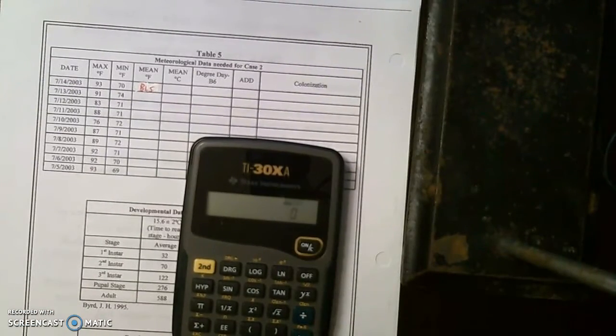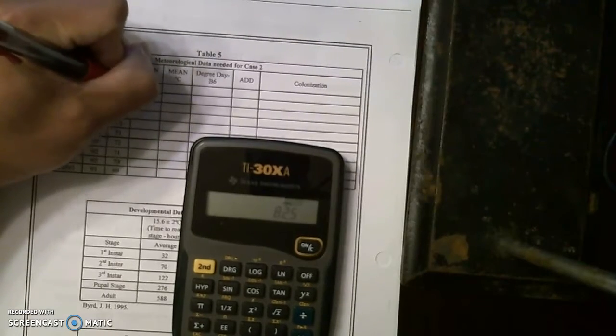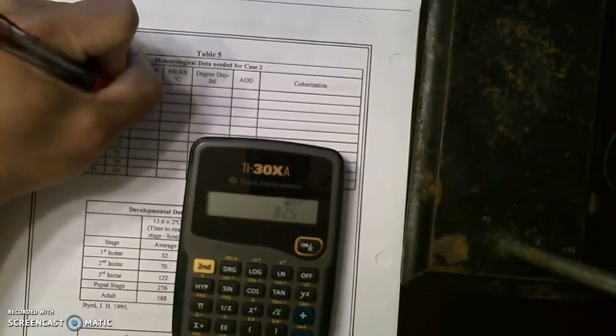Again, it's max 91 plus min 74 divided by 2, and that gives me 82.5. And I'm just going to go ahead and fill in the rest.